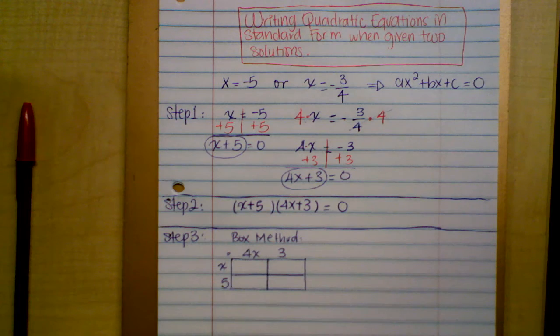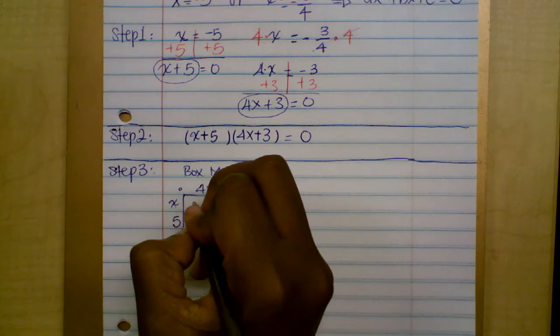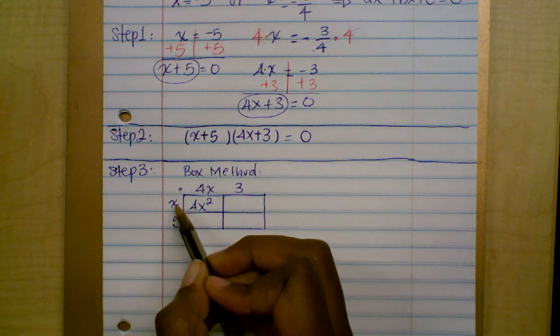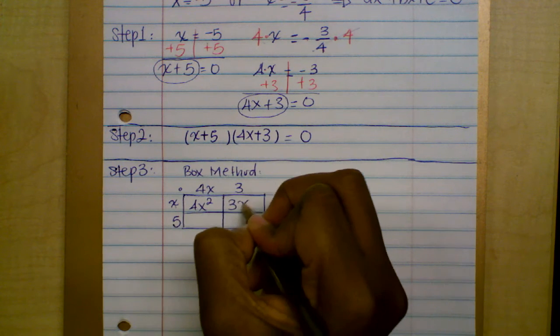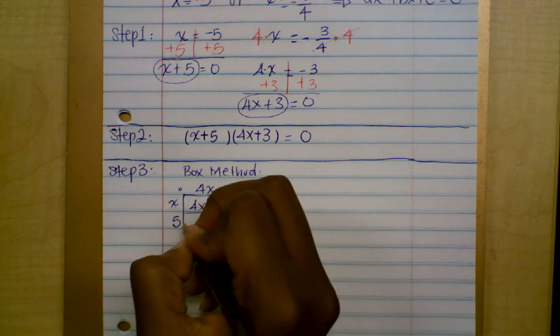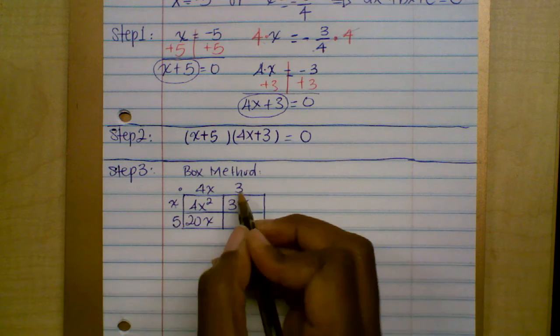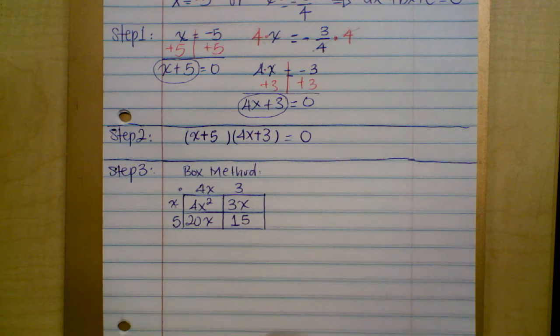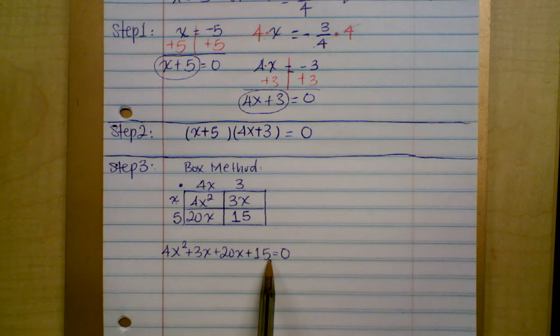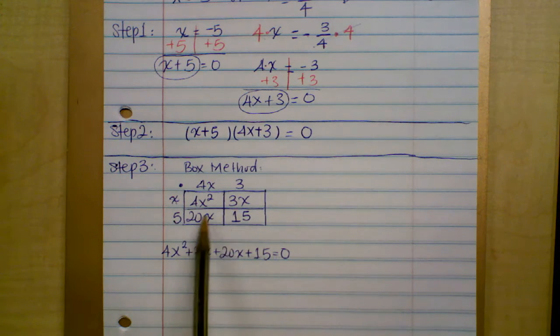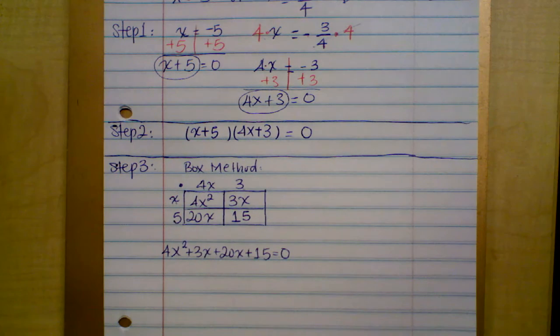X times 4x is 4x squared. And then x times 3 is 3x. And then 5 times 4x is 20x. And then 5 times 3 is 15. Okay? So I wrote the equation right here, whatever is inside the box. But there's one extra step.